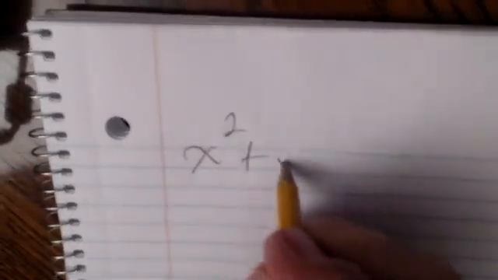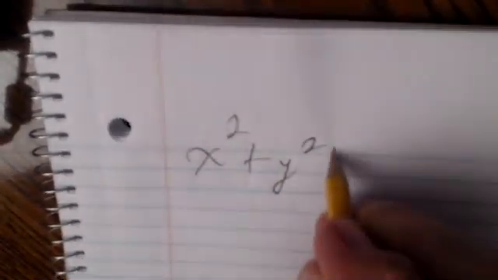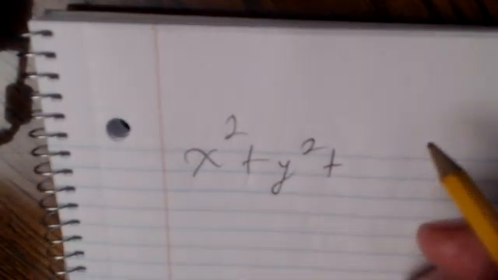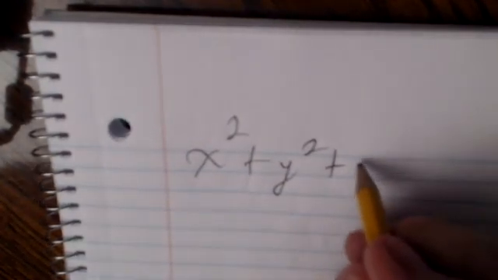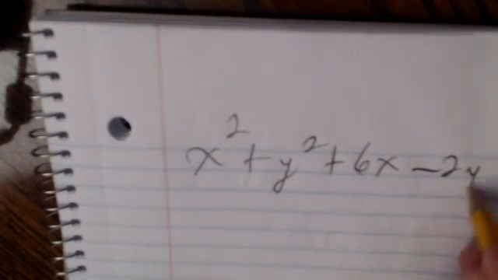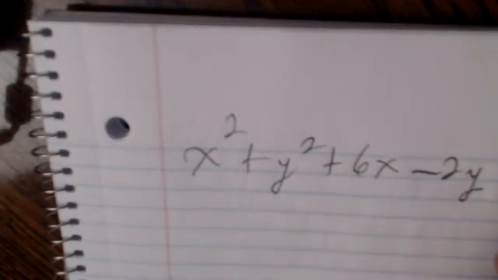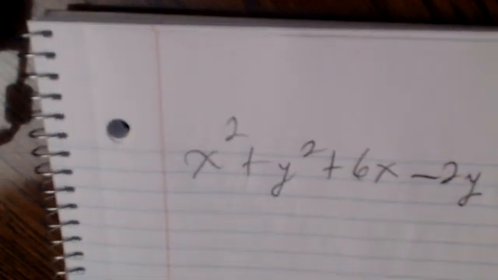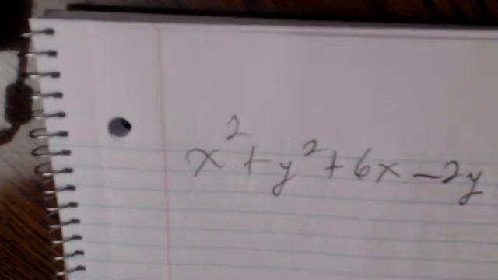All right, let's give it a try. Suppose that I got x squared plus y squared plus 6x. I got to be careful with these now. Minus 2y plus 9 is equal to 0.